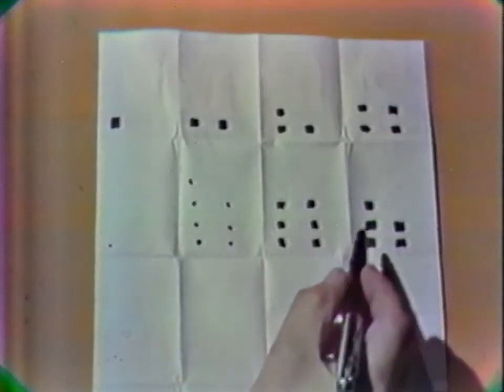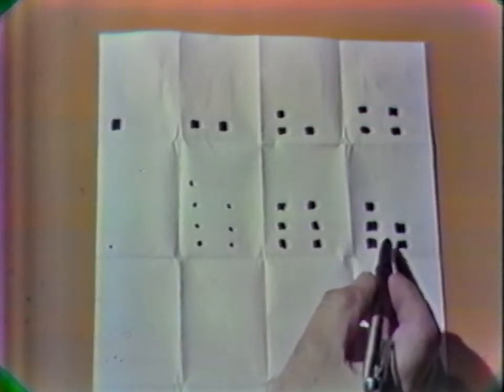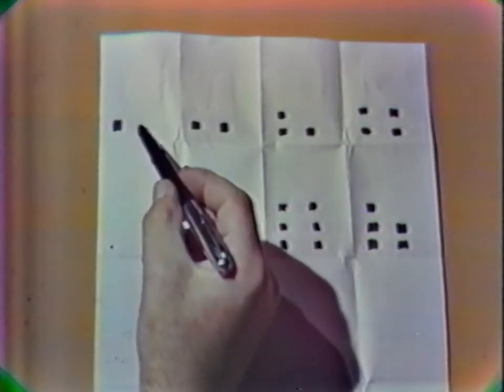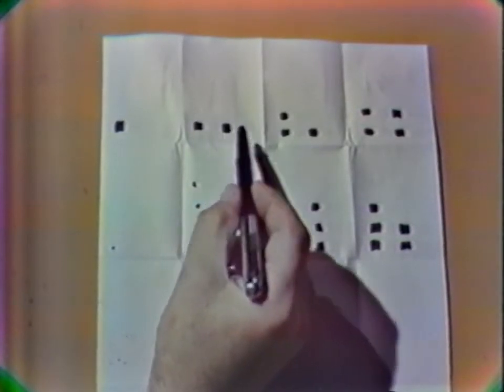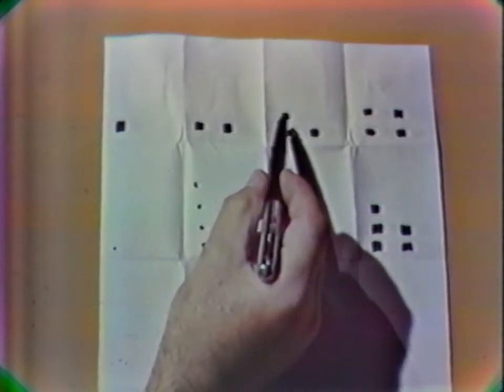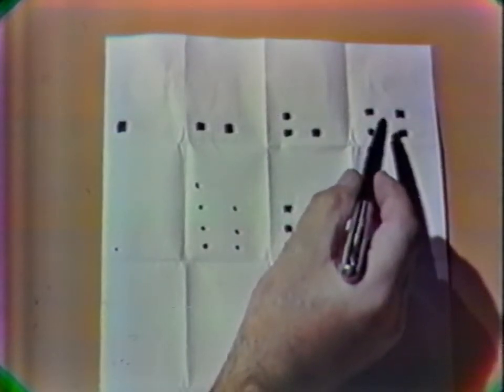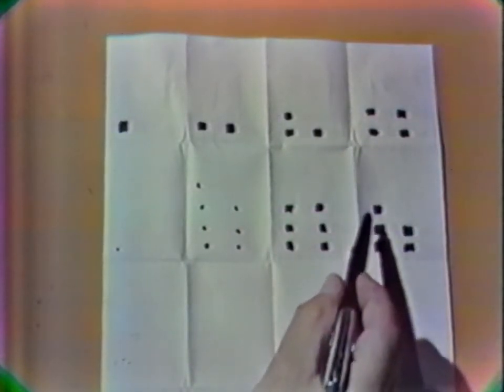Now let's make some more waffle patterns. Take your pencil and follow along with me. Now remember, we put one dot in the first box and then copied it into the next box and put one more dot in that box, then one more than that in the next box, one more than that in the next, and one more than that in the next.